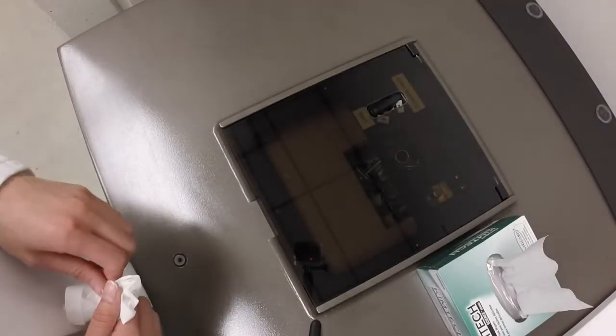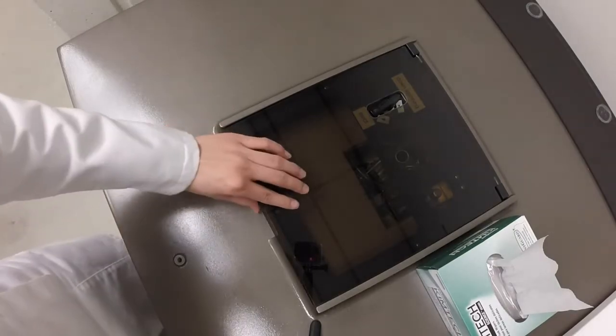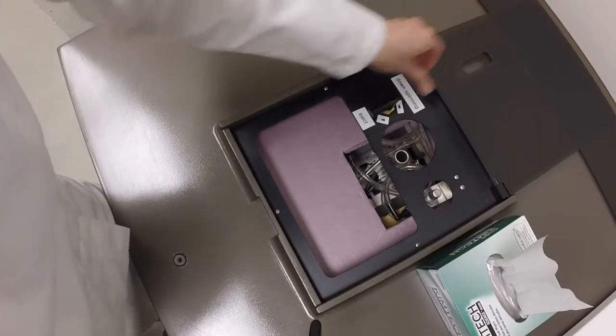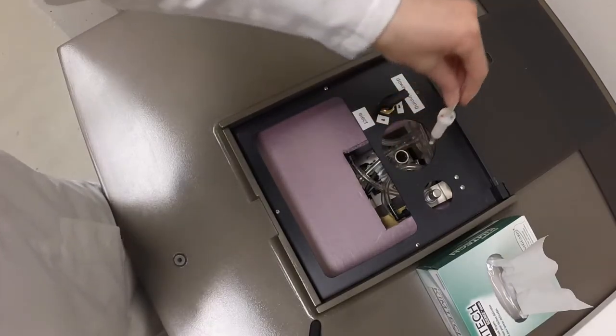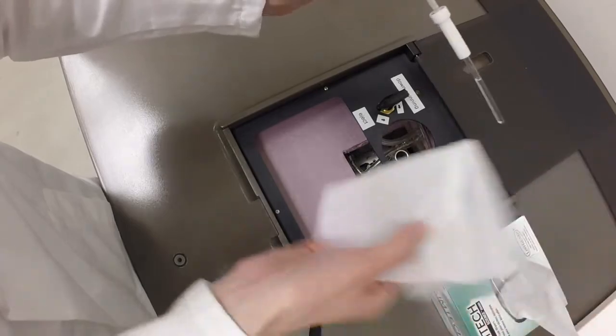Removing your sample is the same procedure as before. Lift the lid, turn the valve clockwise to eject your sample, then remove your sample, and use a Kim wipe to remove the spinner.